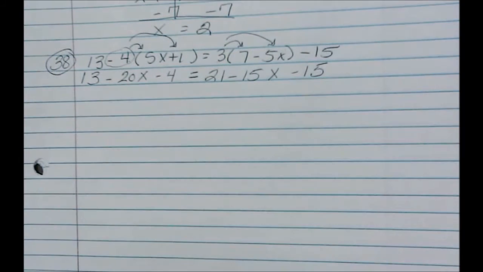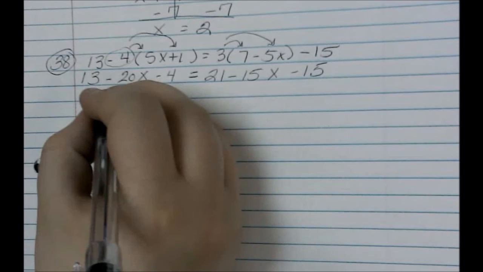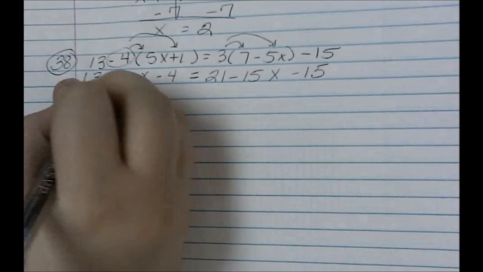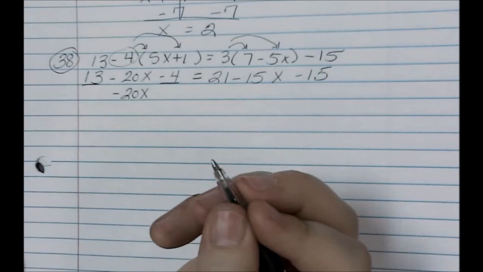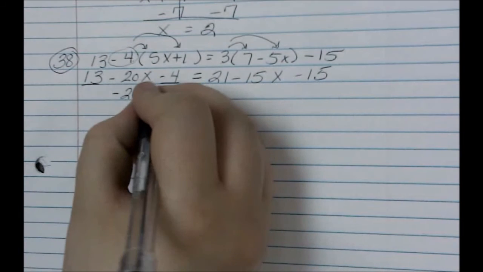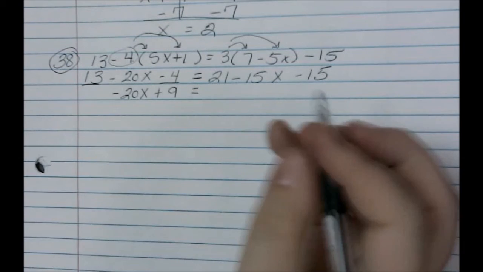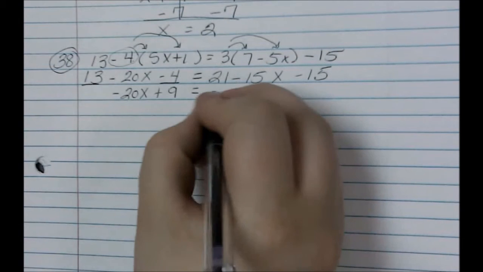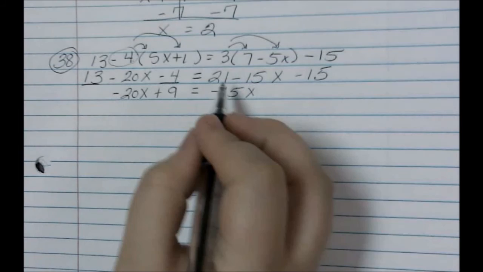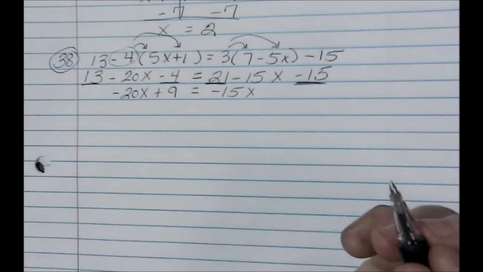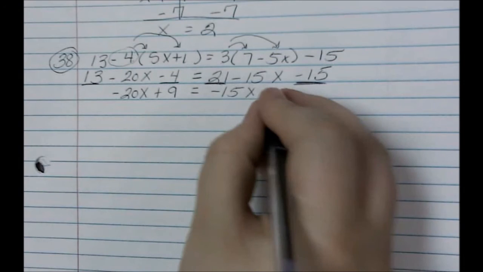Now I'm going to combine my like terms. Negative 20x doesn't have any like terms, but 13 and negative 4 are like terms. So 13 minus 4 is 9. Negative 15x doesn't have any like terms, but 21 minus 15 are like terms. So 21 minus 15 is 6.